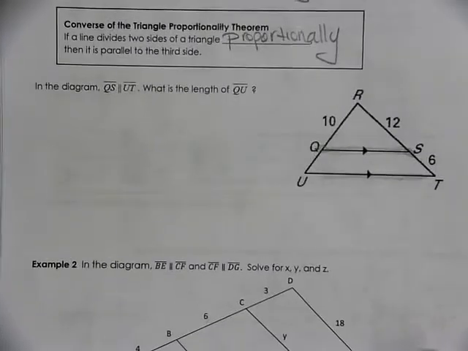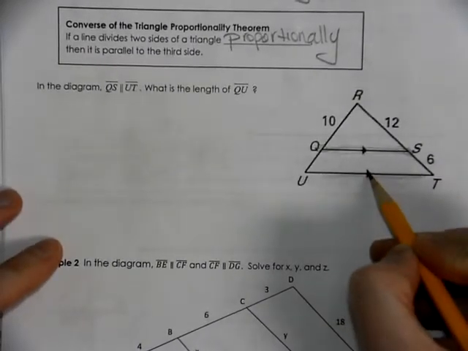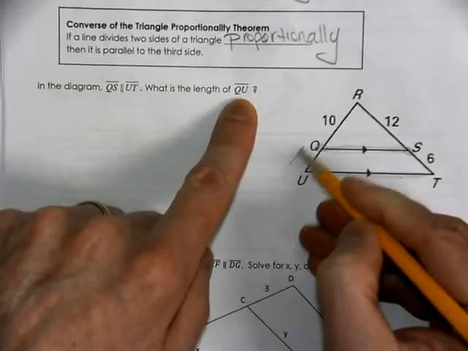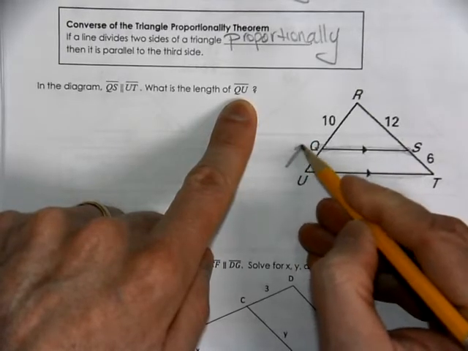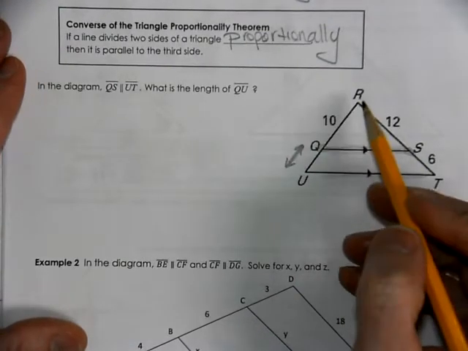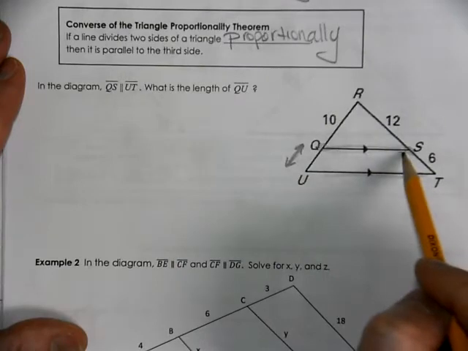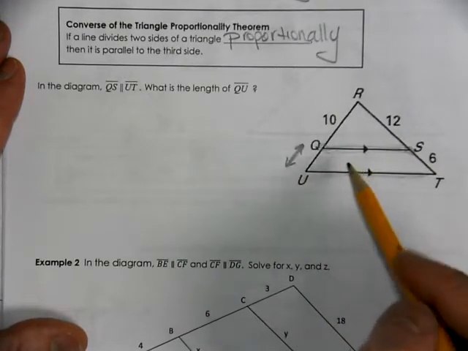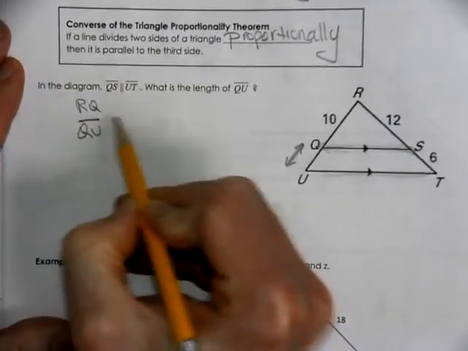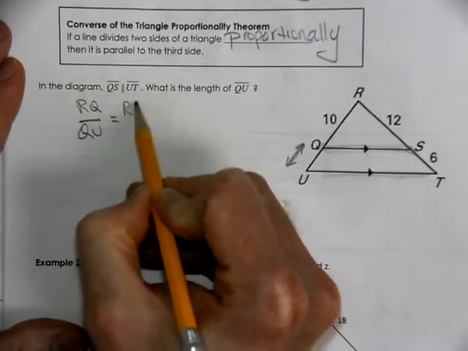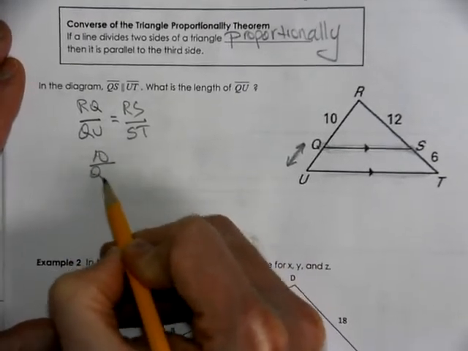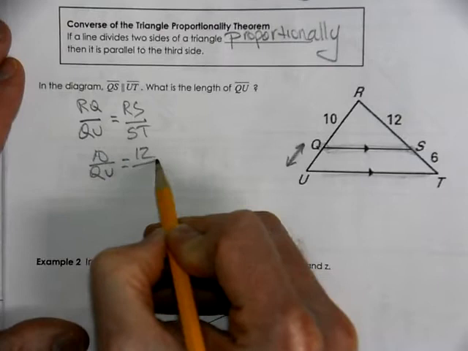I see I have a pair of sides parallel. That's our given information. We want to figure out what UQ is. So, I know that the sides are going to be divided proportionally. So my RQ over QU should be equal to RS over ST. So I have 10 over QU and 12 over 6.